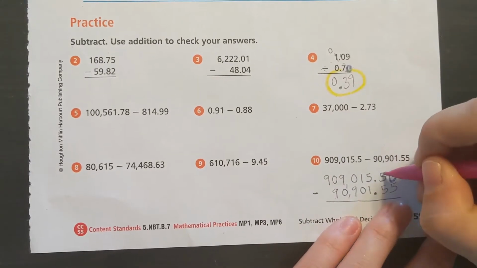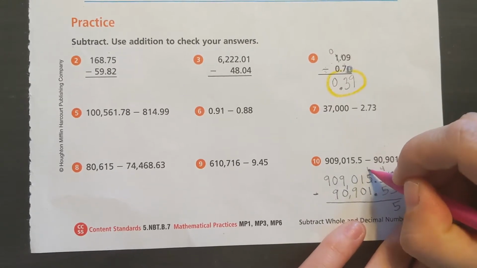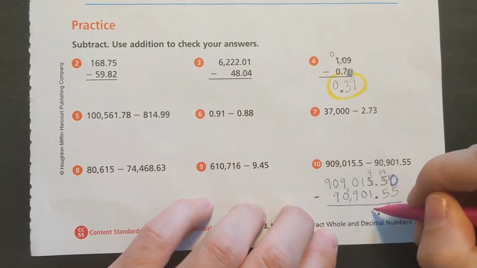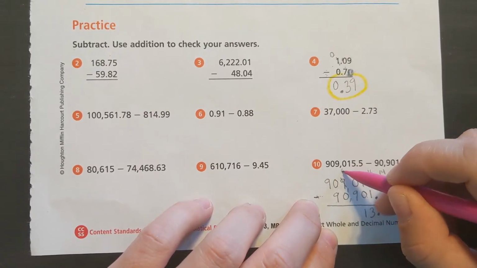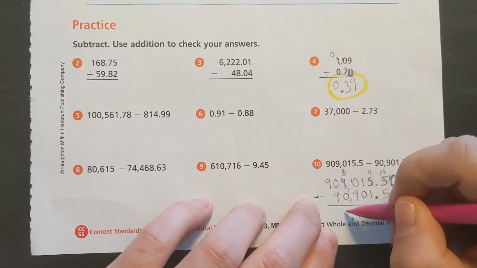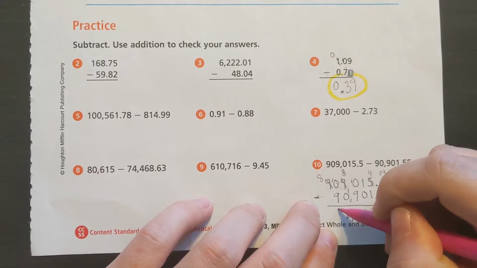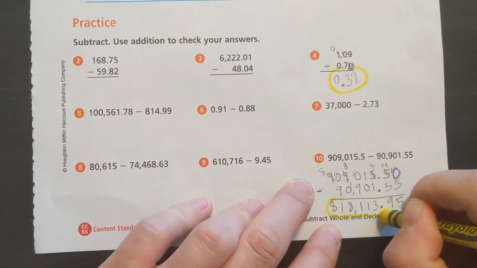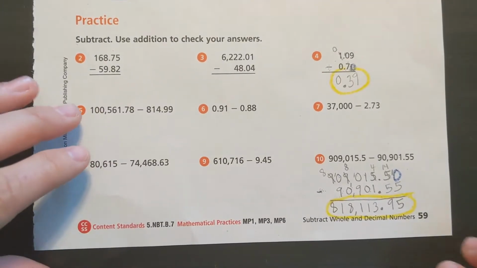0 minus 5, can't do that, so you borrow. 10 minus 5 now, it's 5. 4 minus 5, can't do that, so you borrow. 14 minus 5, though, is 9. Decimal, decimal, decimal. 4 minus 1, 3. 1 minus 0, 1. 0 minus 9, can't do that, borrow. Make that one an 8. 10 minus 9, 1. There's a comma. 8 minus 0, 8. 0 minus 9, can't do that, borrow. 10 minus 9, 1. 8 minus nothing, 8. My final answer, hopefully you got the same thing, circle it in yellow if you did, is 818,113 and 95 hundredths. Way to go if you got that correct.